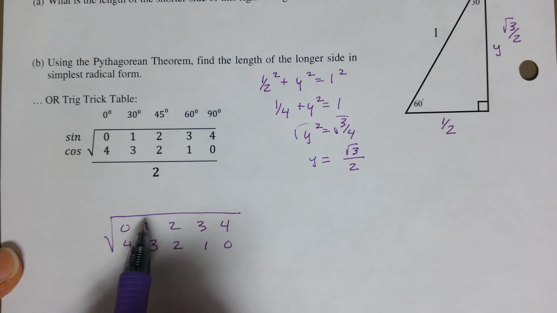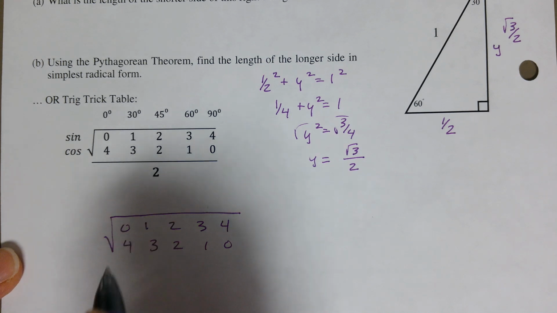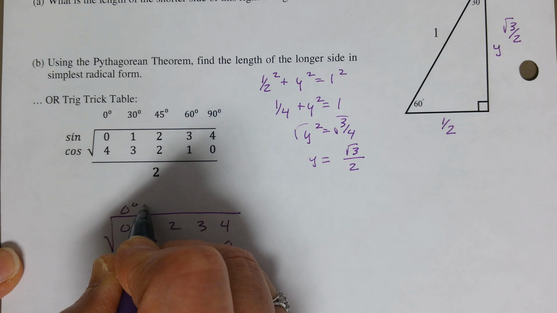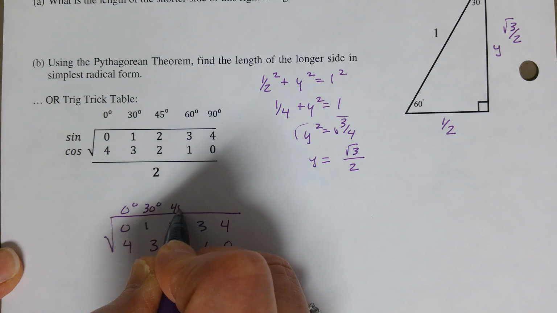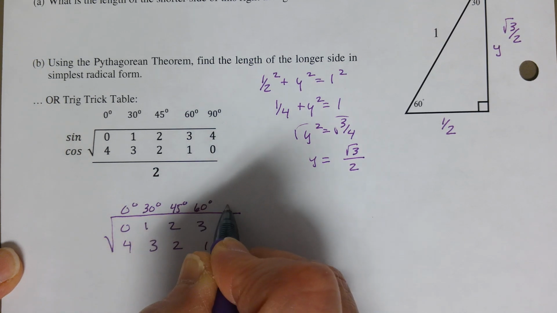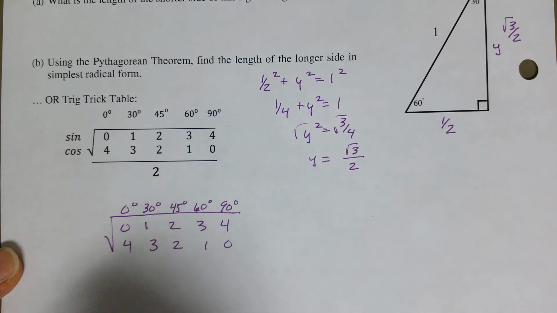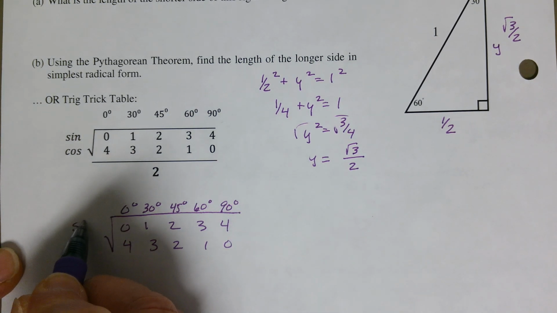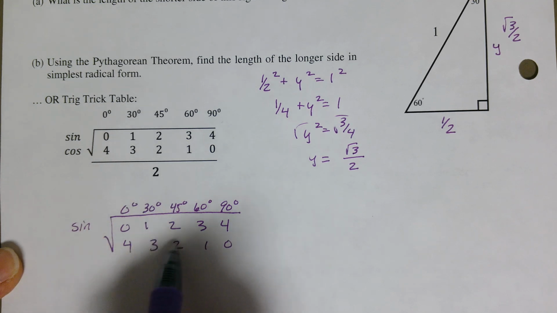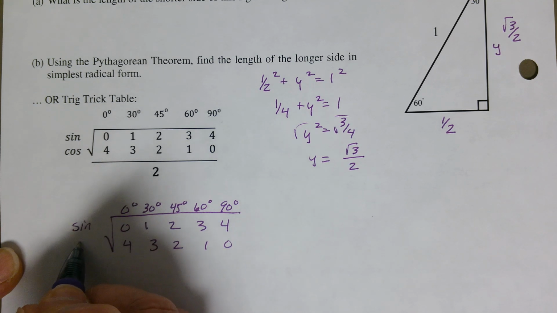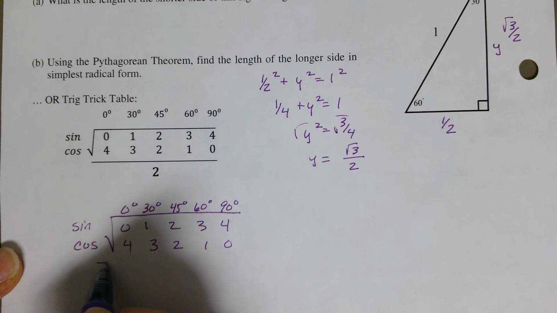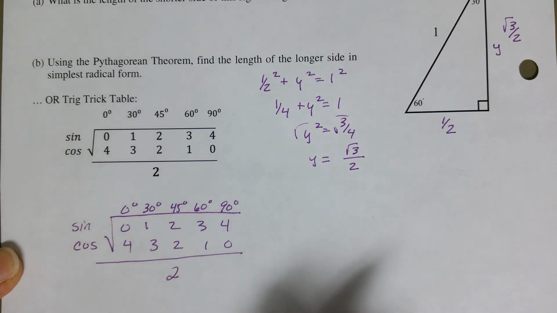The top heading above the square root are angle measures of 0 degrees, 30, 45, 60, 90. And I know it's there, but still copy it down. And the left heading for our two lines underneath the square root are sine and then cosine. This is all over 2.